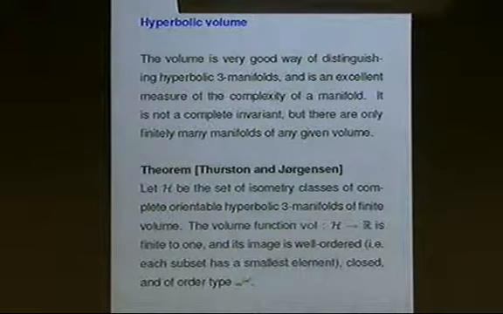I'll talk a bit in tomorrow's lecture about how you can actually compute these volumes, but basically if your manifold is divided up into, say, ideal tetrahedra, there are nice formulas involving so-called Lobachevsky functions or dilogarithms to compute the volume of each tetrahedron, then you can add them up to find the volume of the whole manifold. So this is something that's very easy to compute.